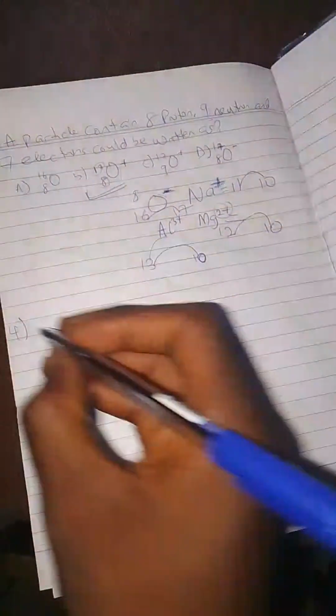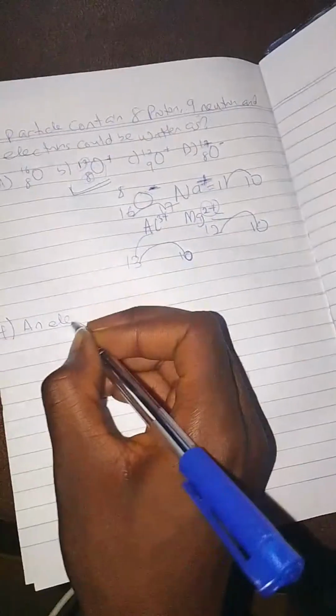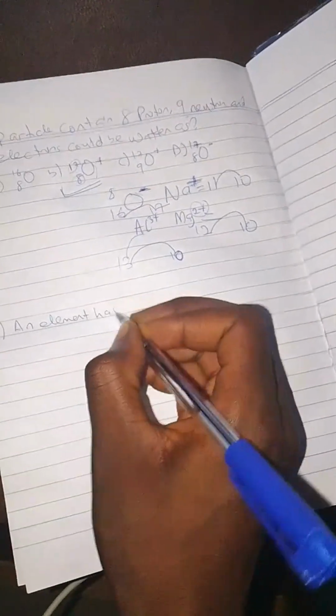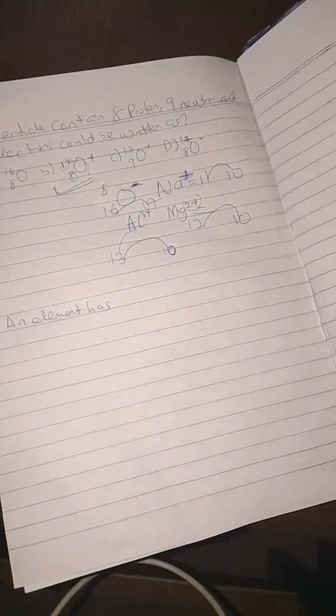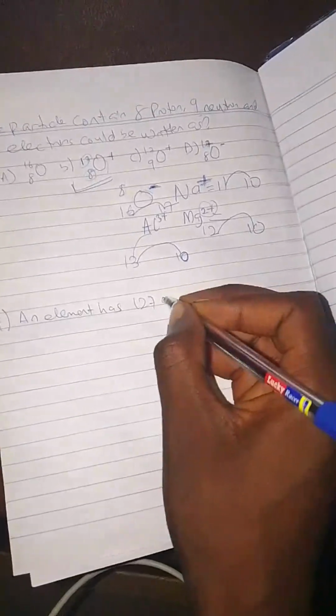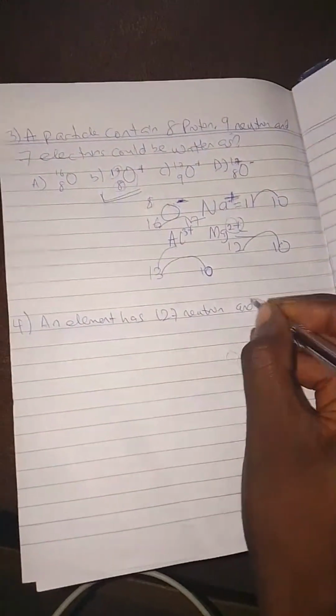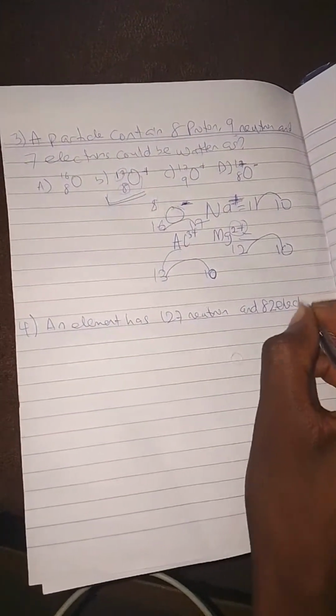So let's solve more questions. Another question here. An element has 127 neutron and 82 electrons.